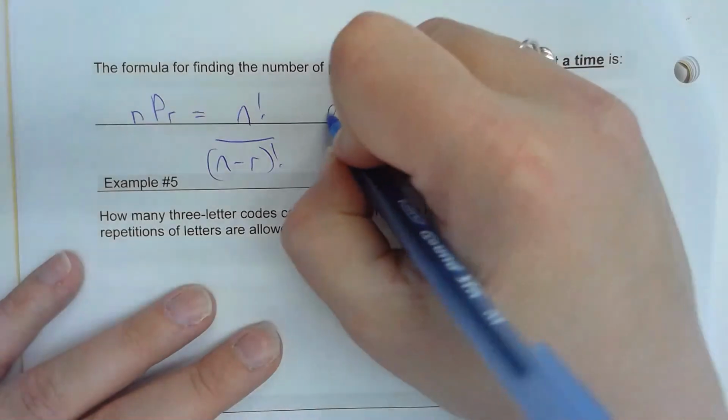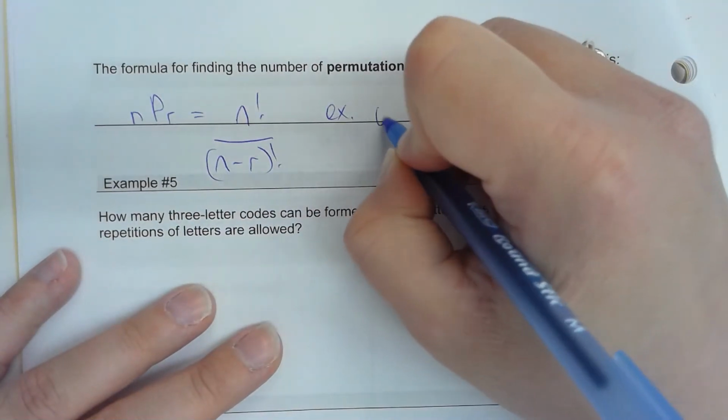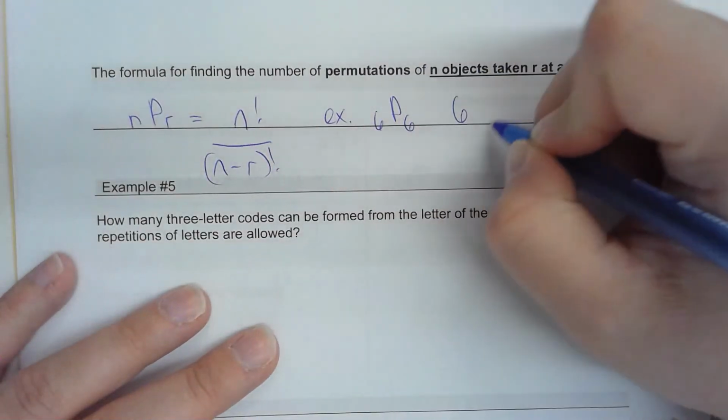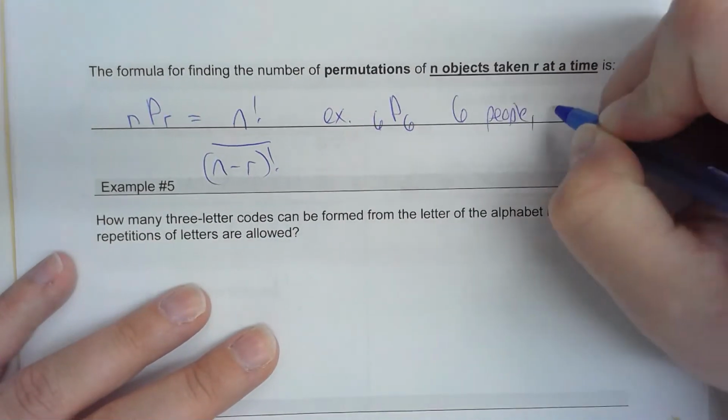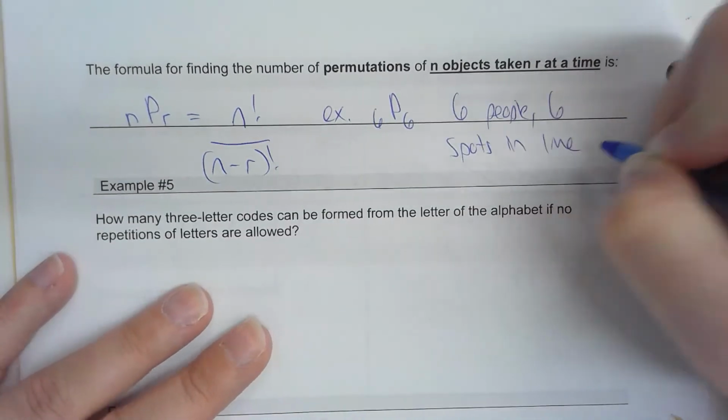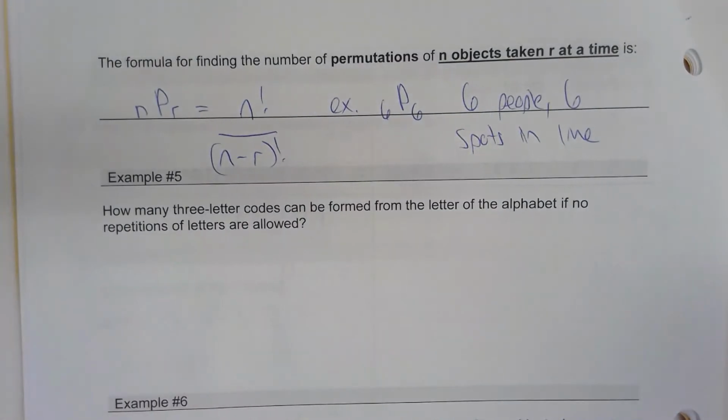So for example, in that last one there, we had 6 pick 6. That means there are 6 people, 6 spots in line. 6 pick 6.